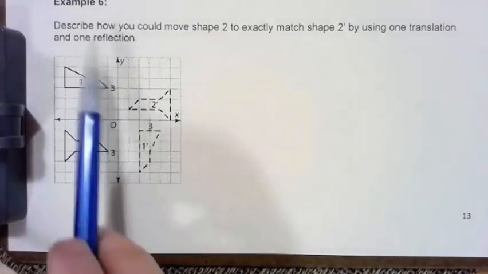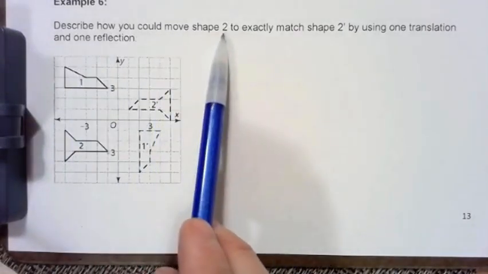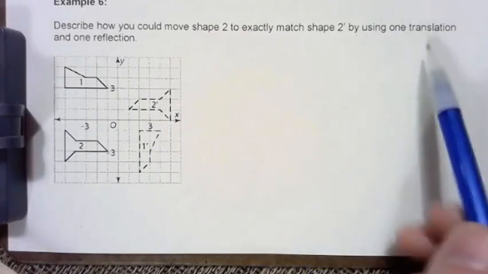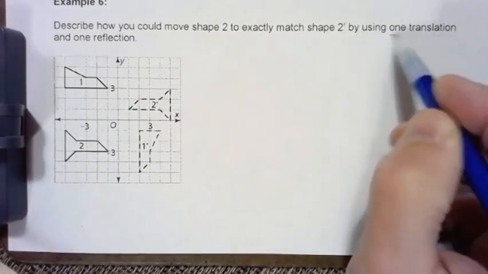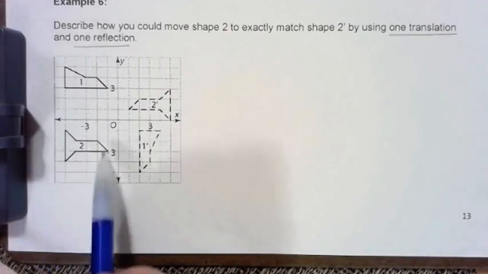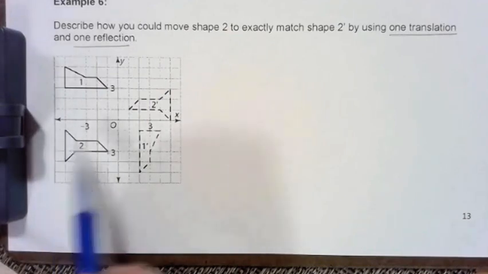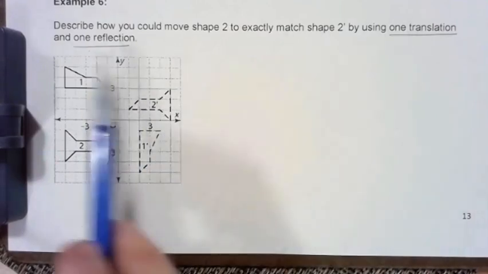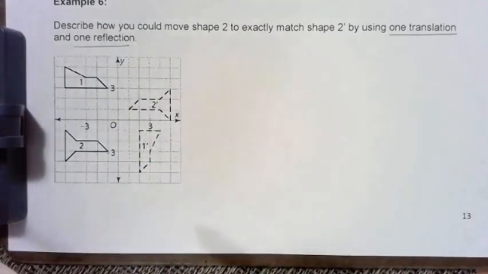In our last example, describe how you could move shape 2 to exactly match shape 2 prime by using one translation and one reflection. One translation and then one reflection. So here's figure 2, shape 2, and we need to get it to shape 2 prime. How could we do that with a translation and a reflection?